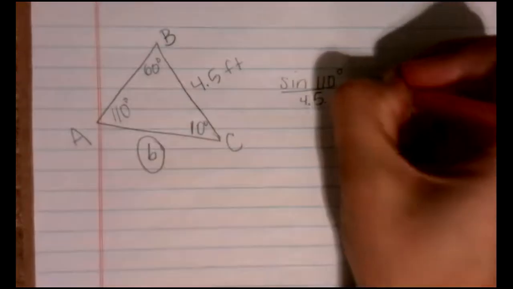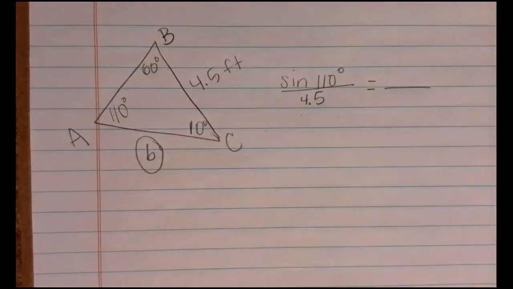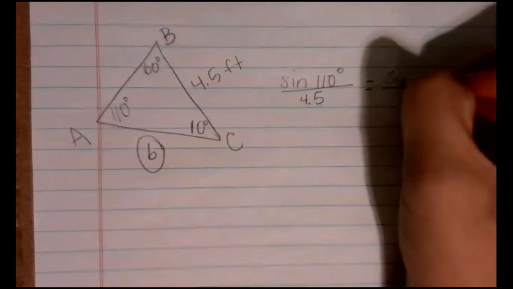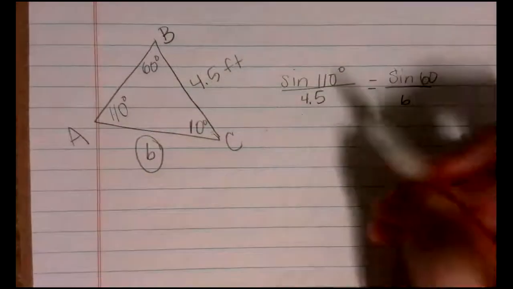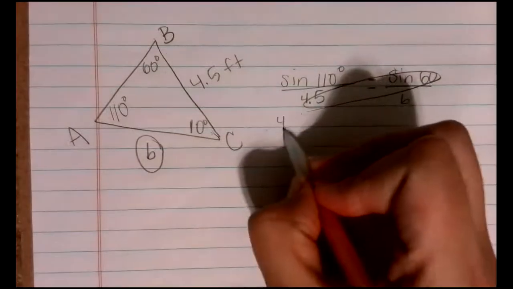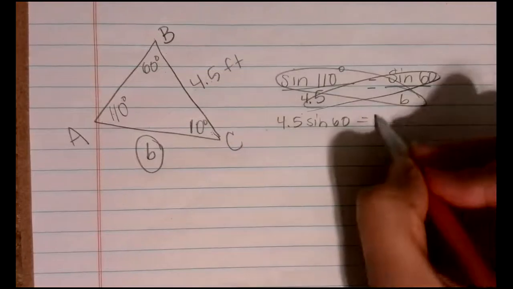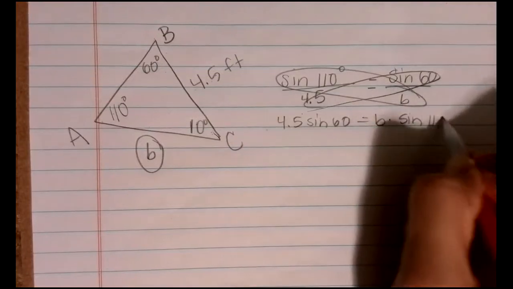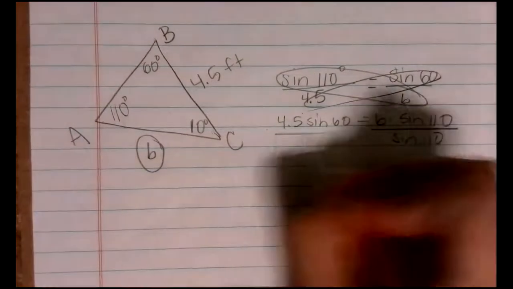Okay. And then you're only going to use one more ratio. You're not going to fill in all three of them every time. And we're solving for side B, so you want to use the ratio that has side B in it. So that would be sine of angle B, which is 60, over little b. Okay. And then you're just going to cross multiply. 4.5 times the sine of 60 degrees equals b times the sine of 110. And then to get b by itself, divide by sine of 110.